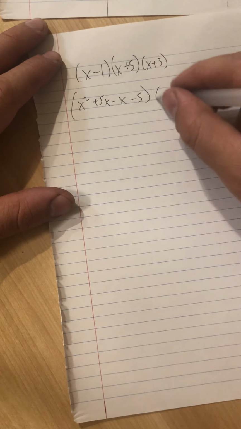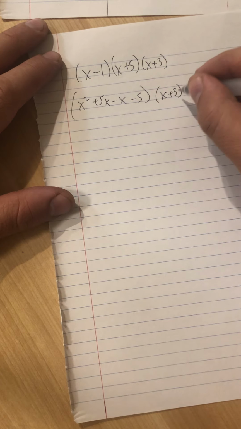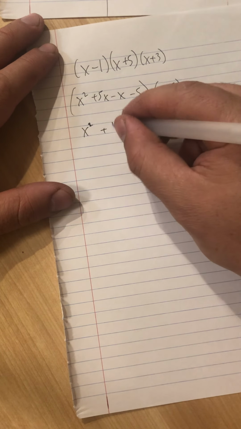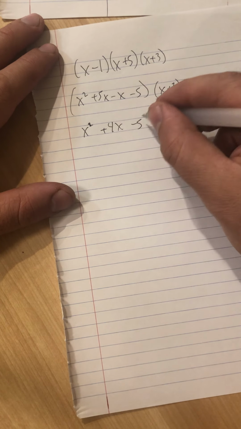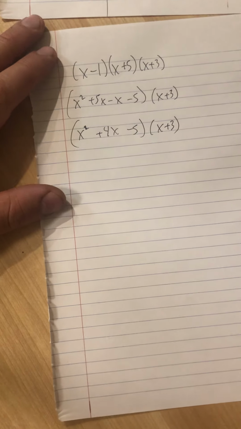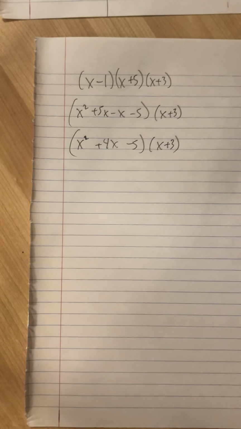Combine like terms. So you end up getting x squared plus 4x minus 5 and x plus 3. And so then you're going to distribute that.